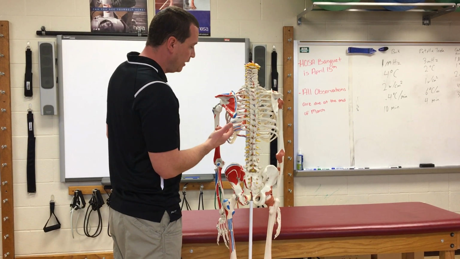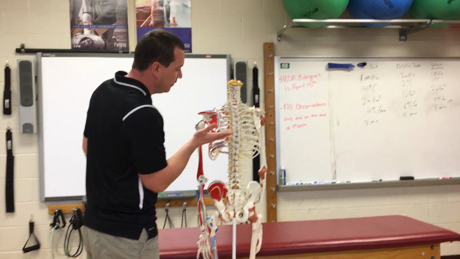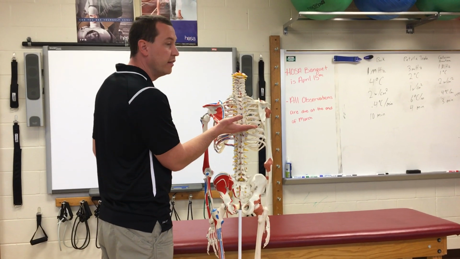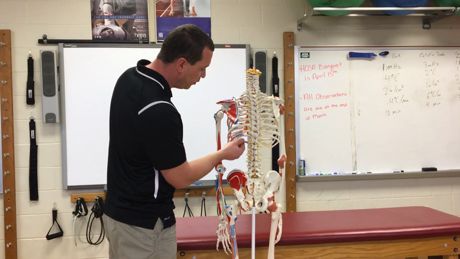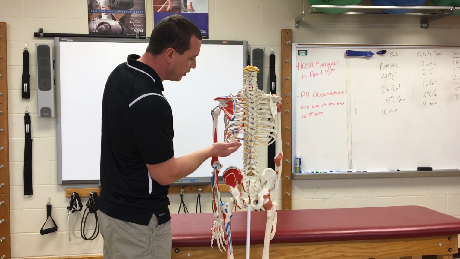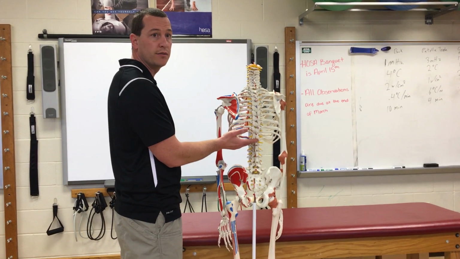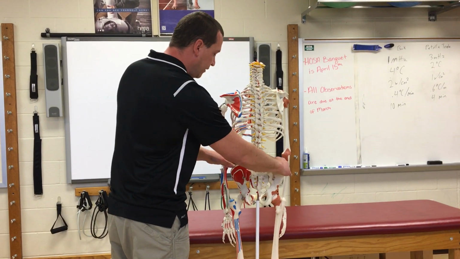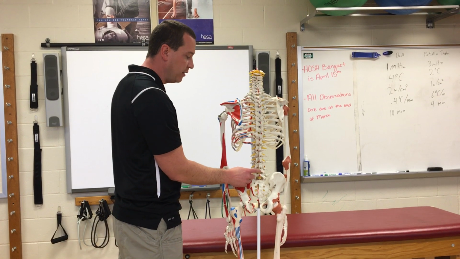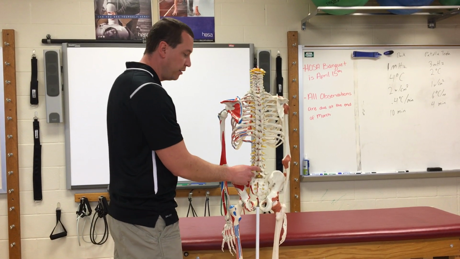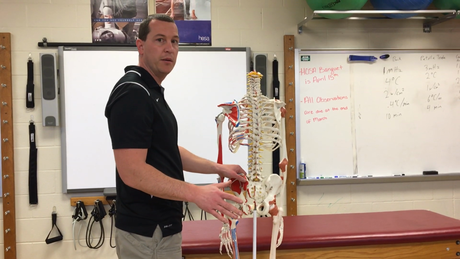Okay, the inferior pole of the scapula, if you slide over on that one, it's level with the spinous process of T7. If you find the last rib, the 12th rib, which is the floating rib, and you slide over, that's the spinous process of T12. If you find the iliac crest and you slide over to the spinous on that one, that's L4.